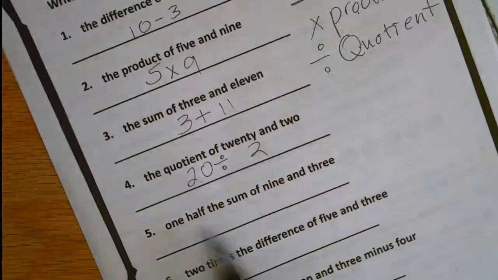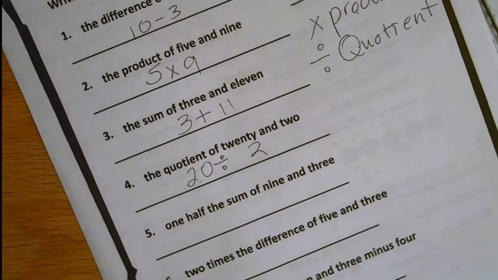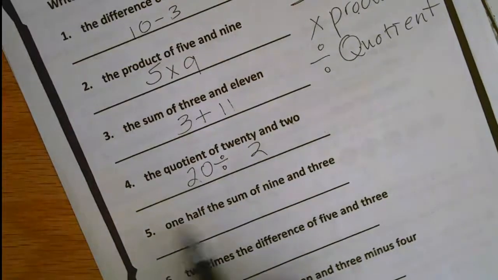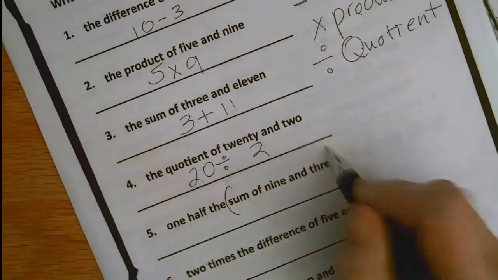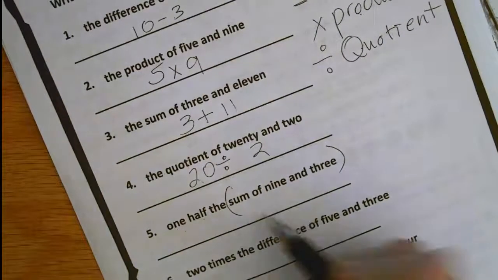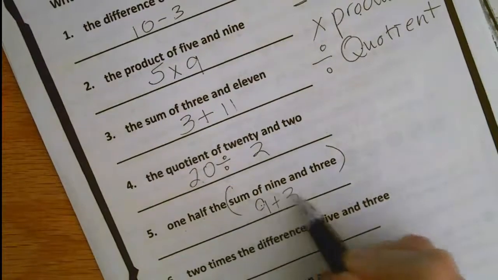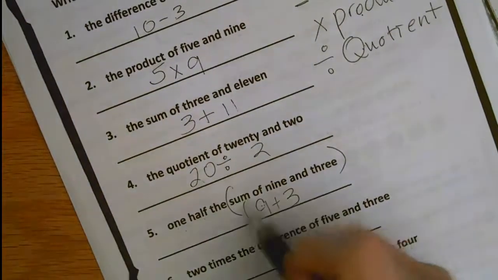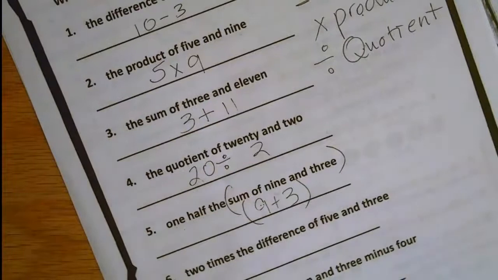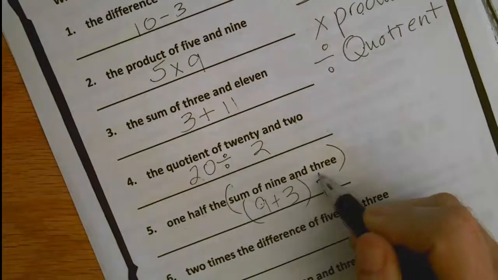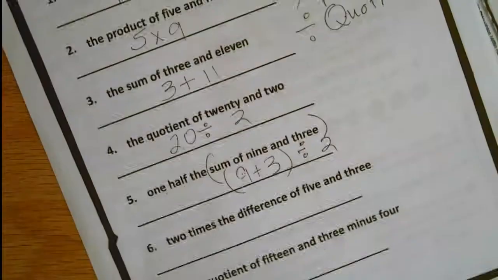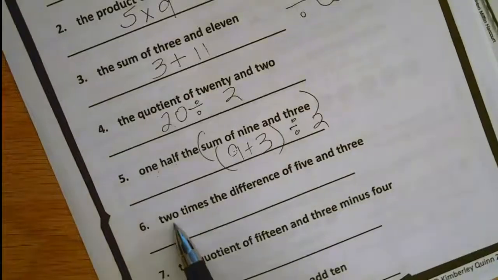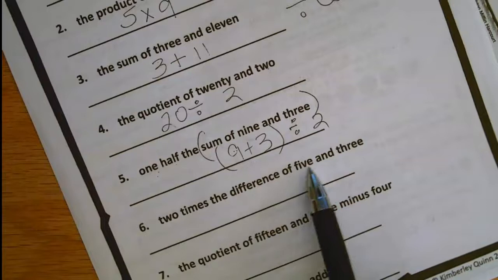Okay, number 5, there's actually 2 steps here that we're thinking of. We need to find 1/2 of something. What do we need to find a half of? The sum of 9 and 3. So I need to find the sum of 9 and 3, which is 9 plus 3. And once I have that, I'm going to have to divide it by 2 so that I can have 2 halves.